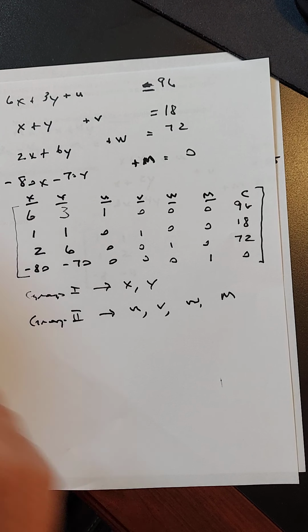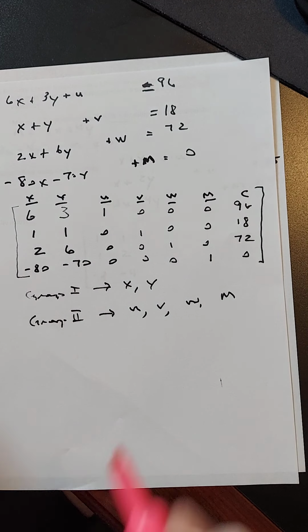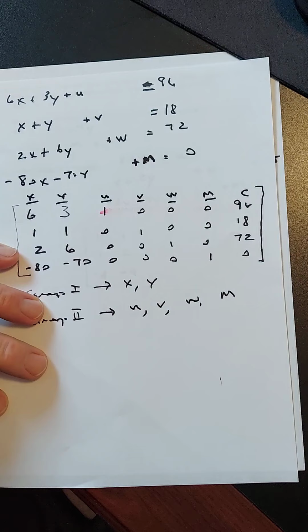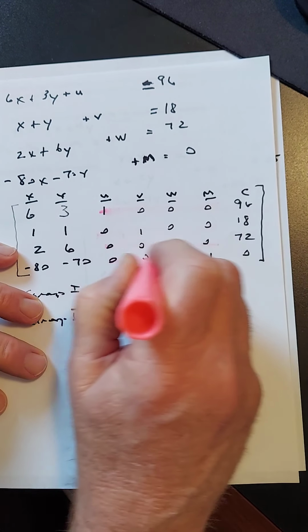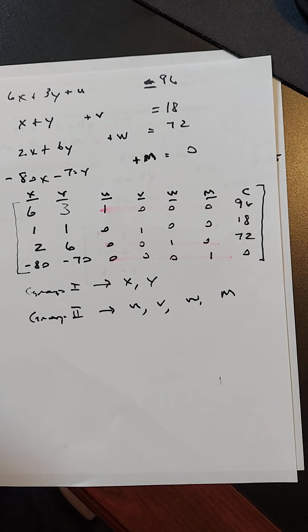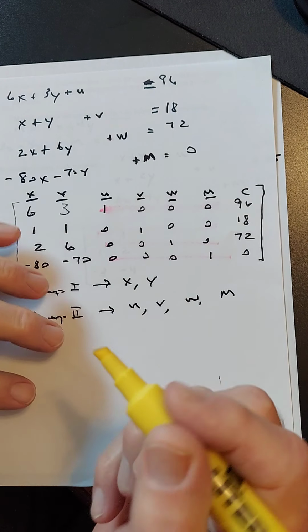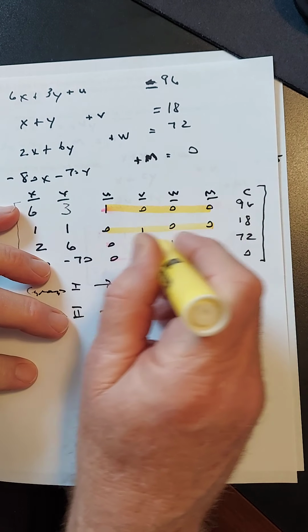Notice this part right here. Oh, don't tell me it's out of ink. I think so. What else do I have? There we go, the yellow works.